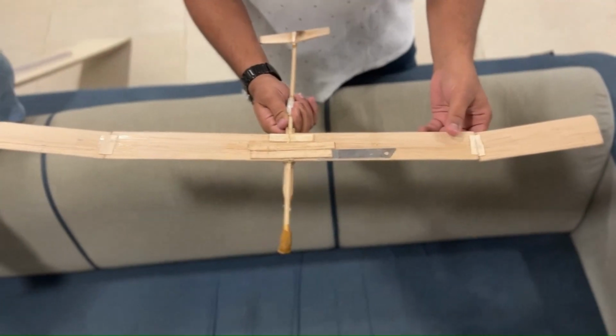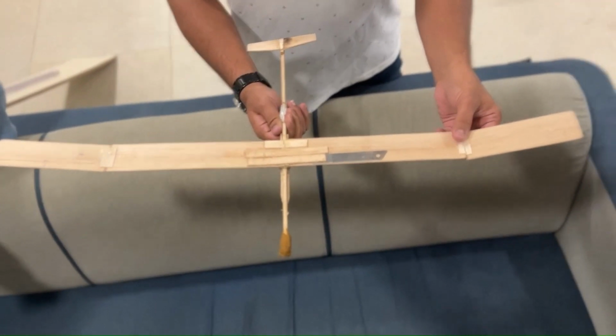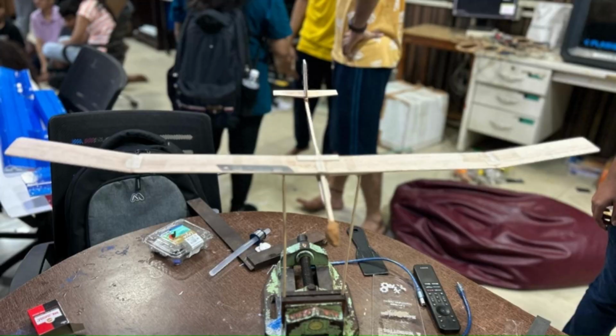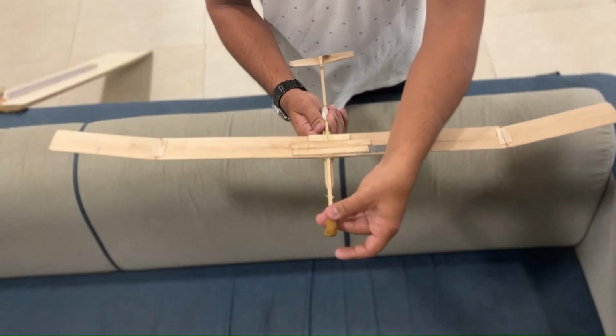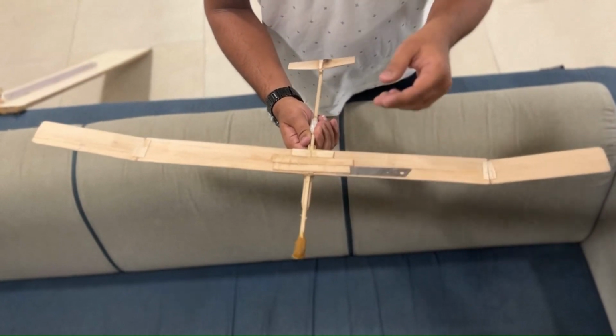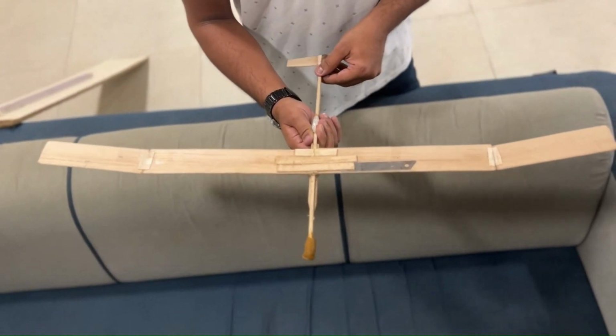This is the glider which we made from balsa wood. After building it, we balanced the CG using many features, like using clay at the nose of the glider. While conducting the flight test, it was observed that the aircraft was slightly banking towards the left. So we had to add some counterweight on the right side of the glider.